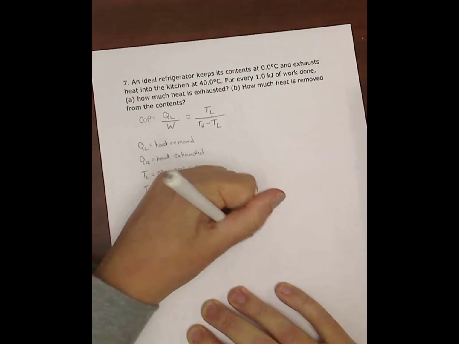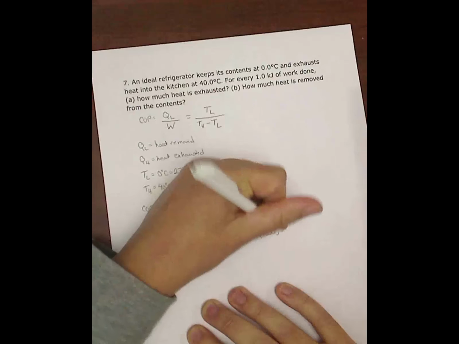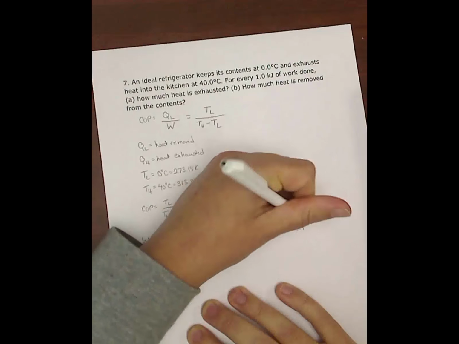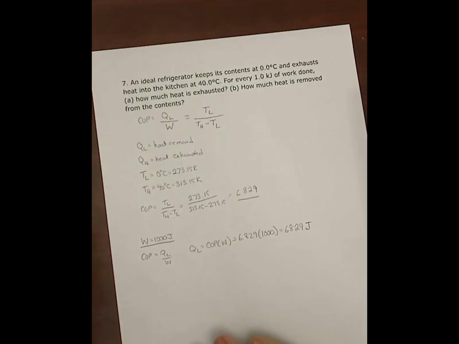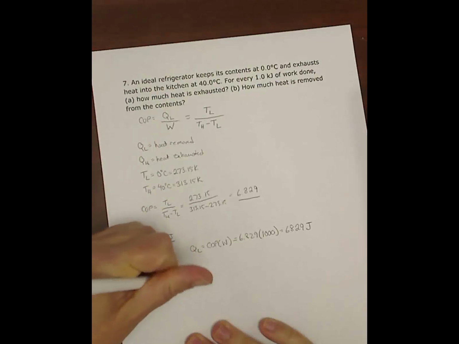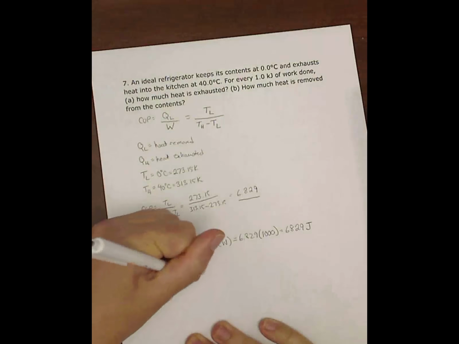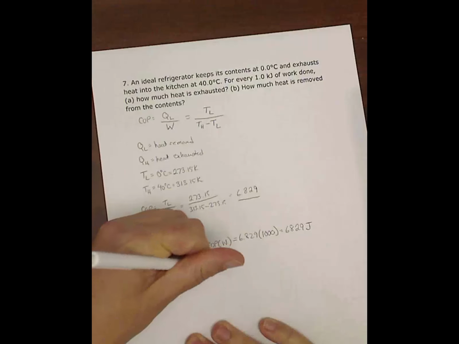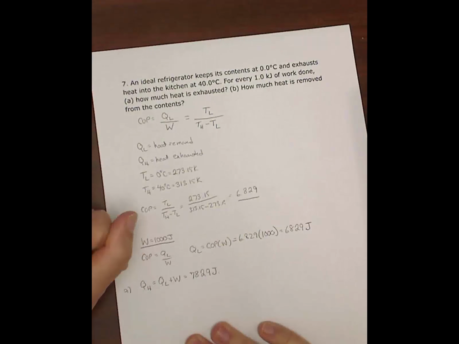So it's 6.829 times 1,000, or 6,829 joules. How much heat is exhausted? Well, QH, in order for energy to be conserved, is equal to QL plus W. So it's going to be 7,829 joules. So this is the answer for part A and part B.